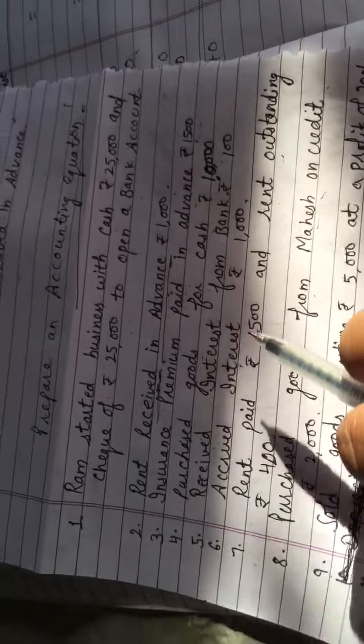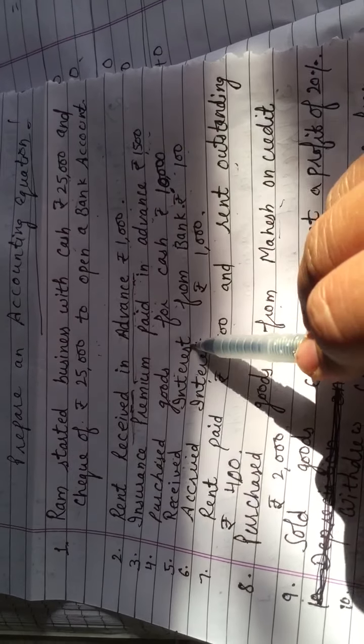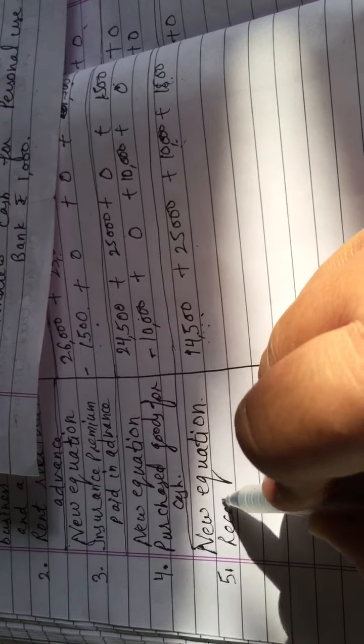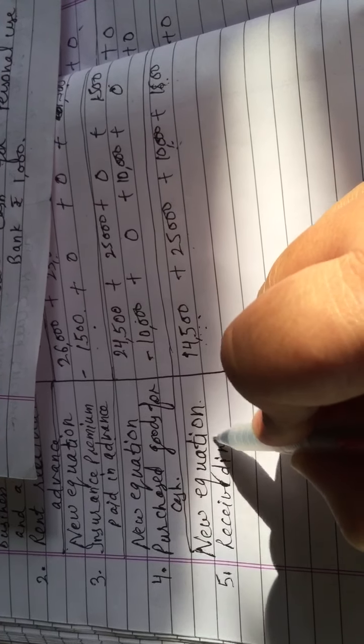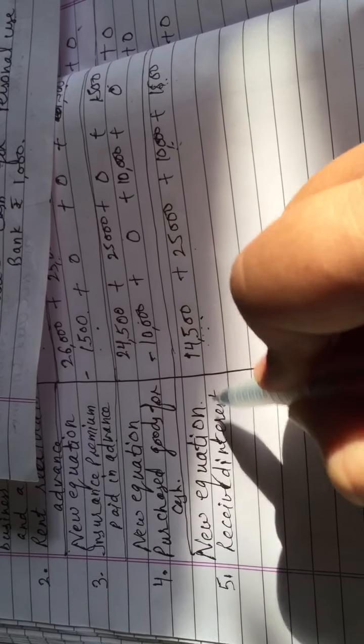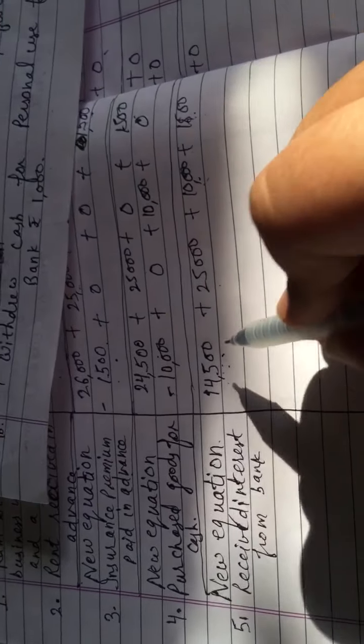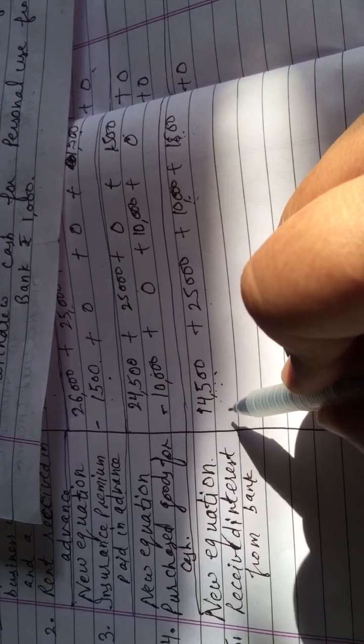Move to the next transaction, that is number 5, received interest from bank rupees 100. We have received an income from the bank, that is rupees 100.